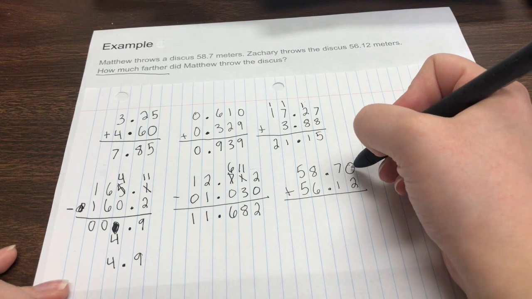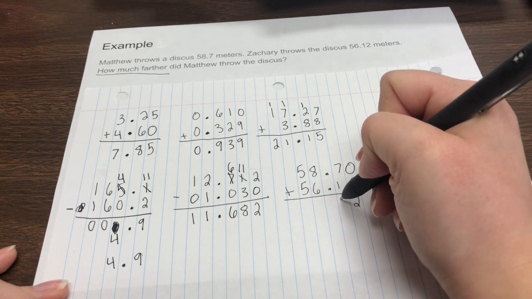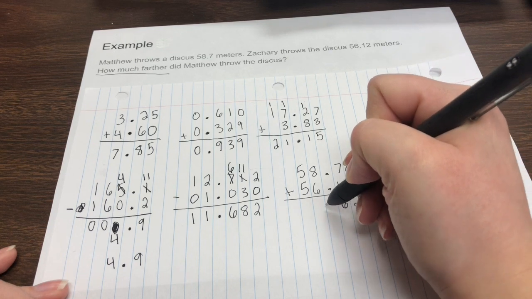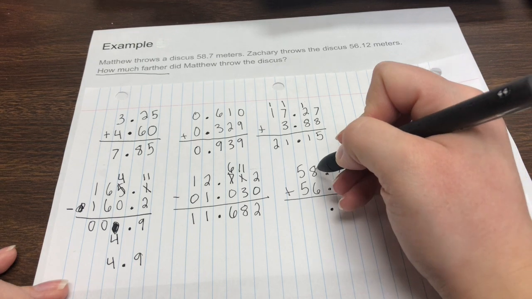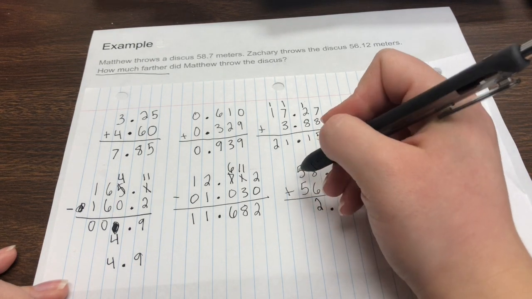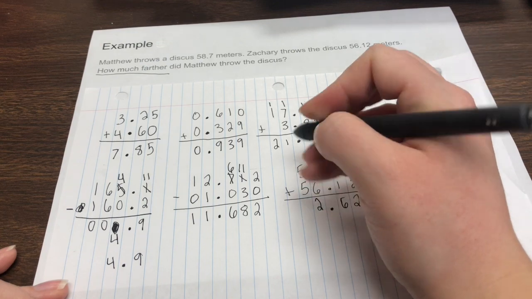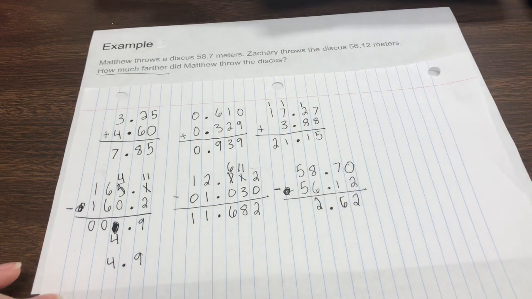And now I'm going to say 0 subtract 2 is 2. 7 subtract 1 is 6. Bring your decimal straight down. 8 subtract 6 is 2. And 5 subtract 5 is 0. And that is supposed to be subtraction, not addition. Sorry, guys.